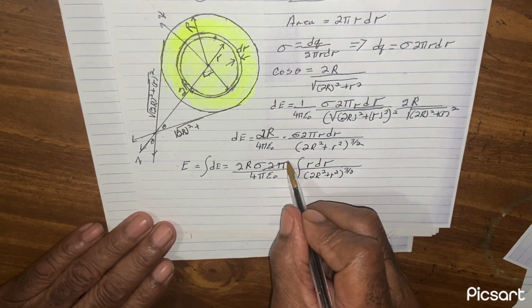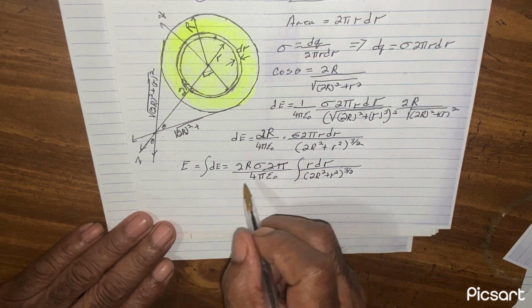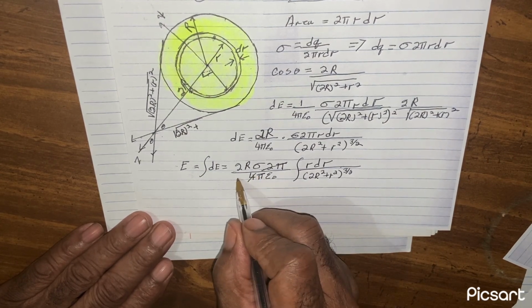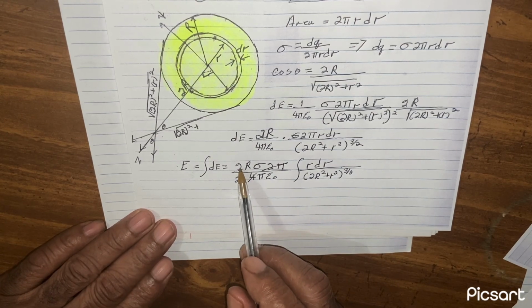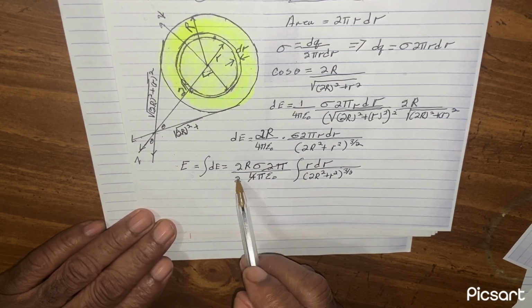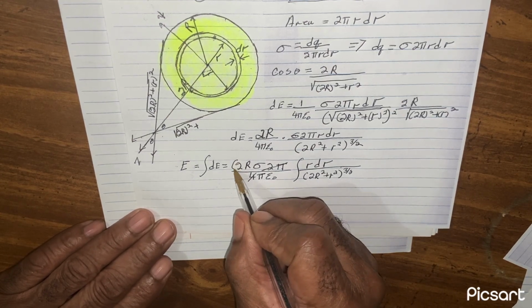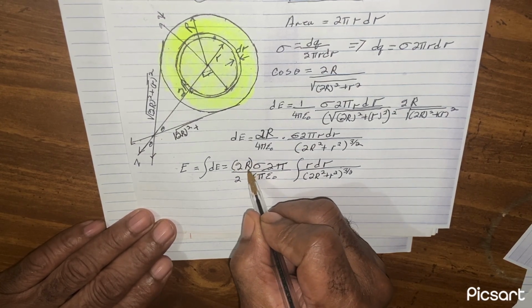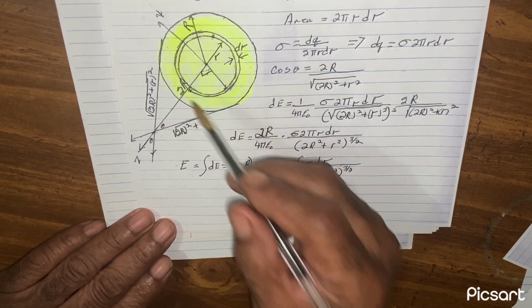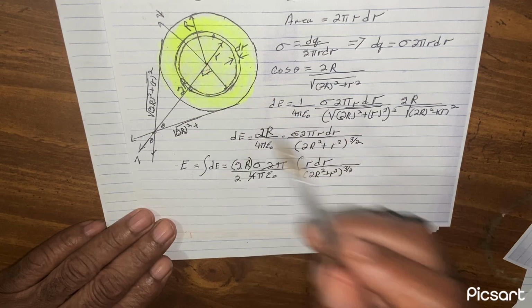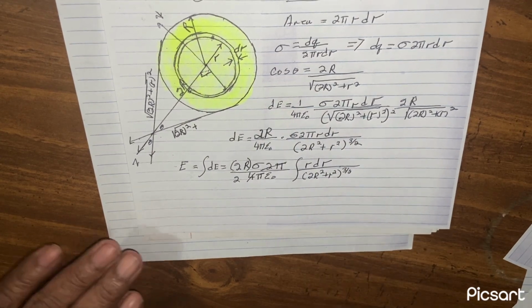We can get rid of this 2 pi and this 4 and change it to 2. Now you may be tempted to take this 2 to 1, but let's leave this as 2r because that's the length from the center to the point. So we'll leave that as 2r.